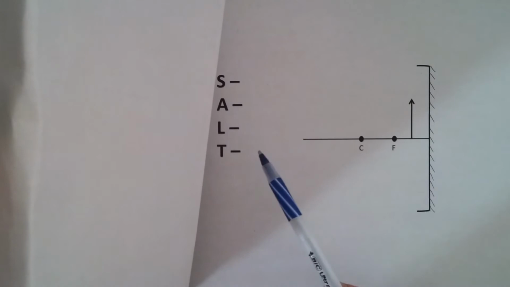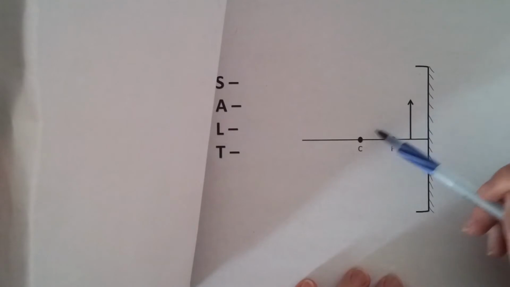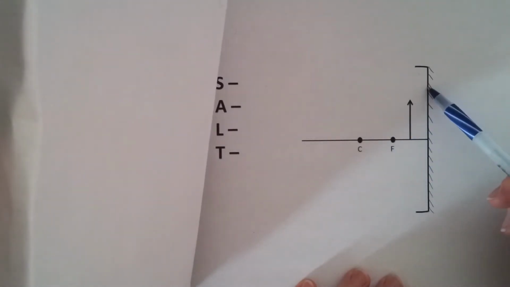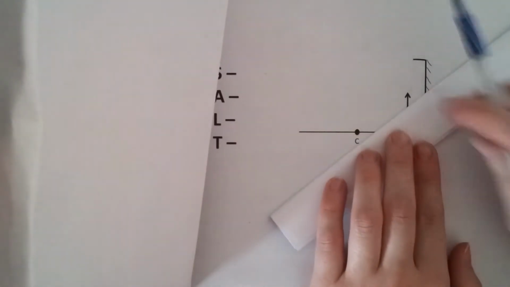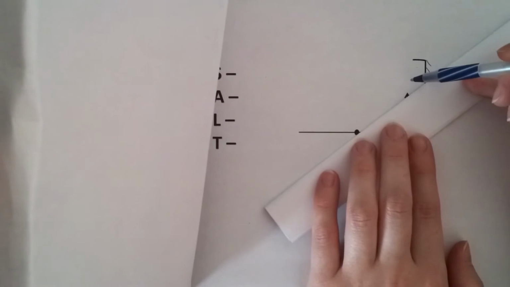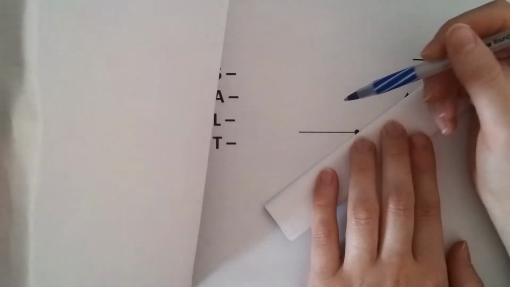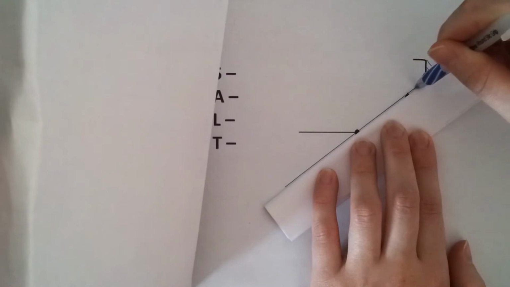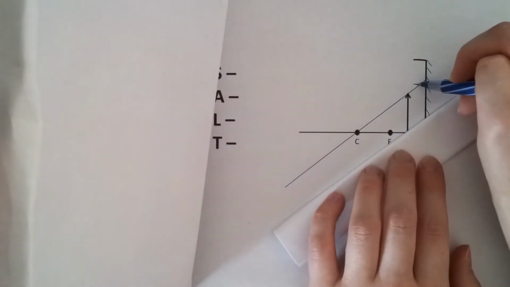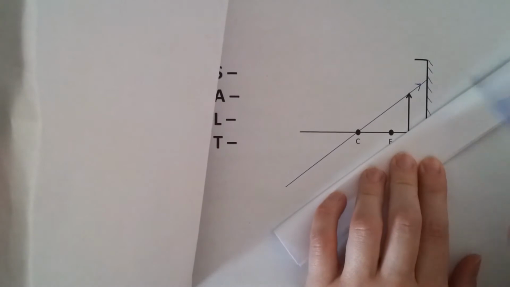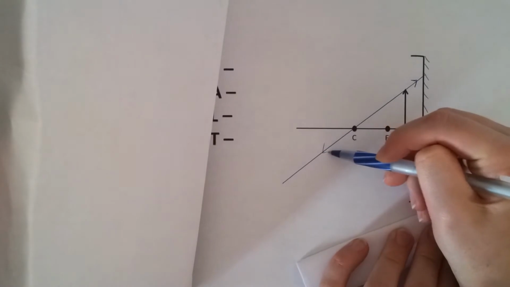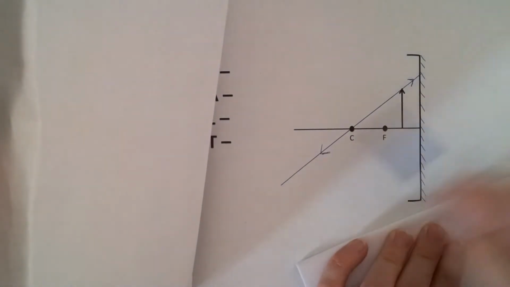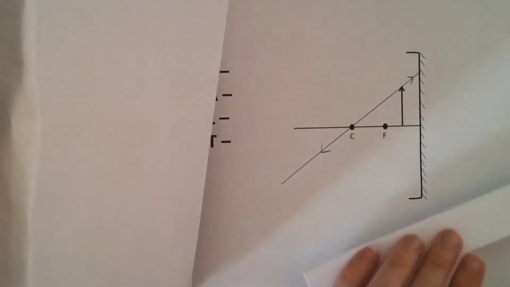So the first thing you're going to do is draw your line from the top of the object through to the center, bouncing off the mirror and going back the way it came. So here's my center right here and the top of the object, and I will draw a straight line going up to the mirror, and I'm going to show my arrow to show which direction it's going. Now this ray is going to travel back upon itself along the same path so that I have arrowheads going in both directions.